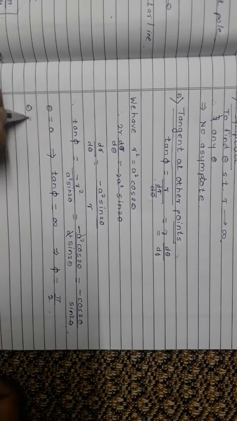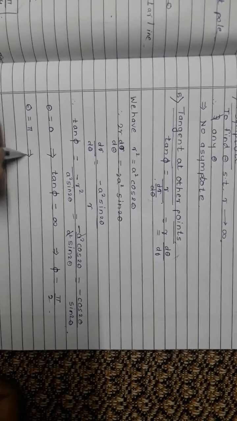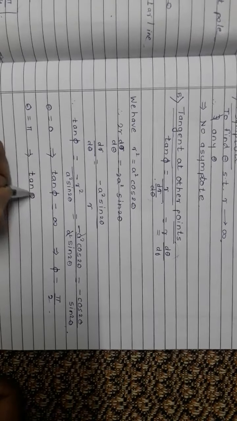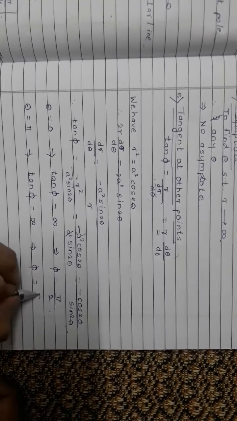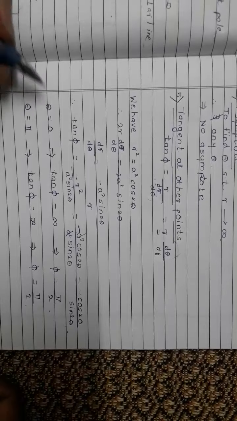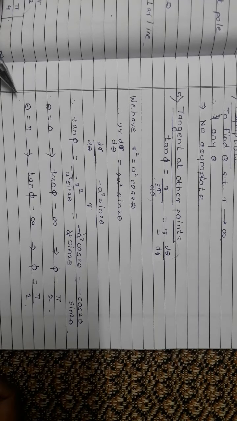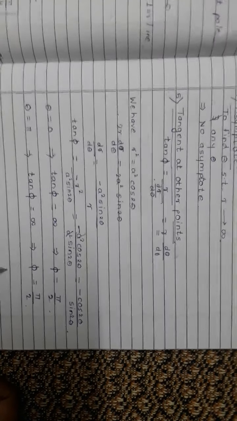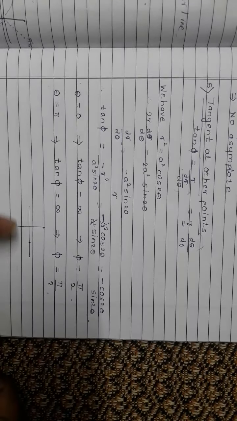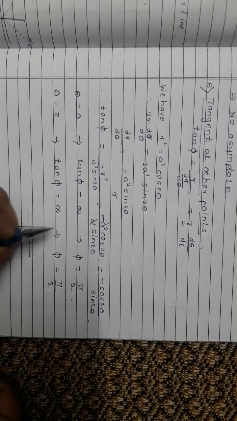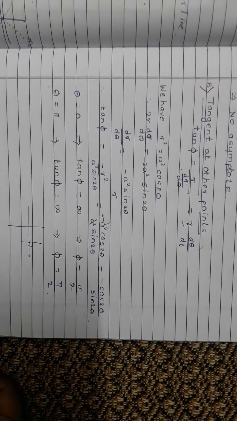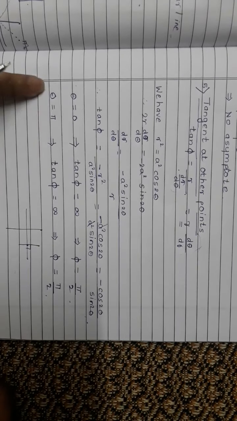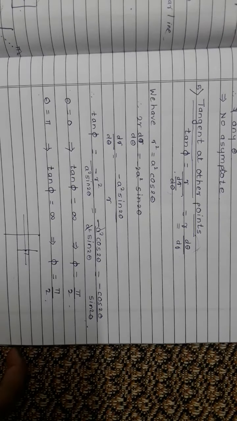When you substitute theta equal to pi, again sine 2 pi becomes 0, so again this is infinity, so this is again pi by 2. So that means at theta equal to 0 and theta equal to pi, where the curve touches this theta equal to 0 line, here the tangent will make pi by 2 angle. So tangent will be like this. Similarly for pi as well, right?